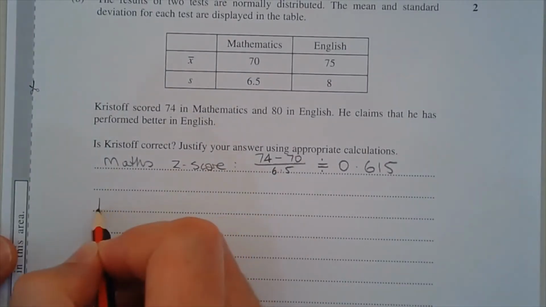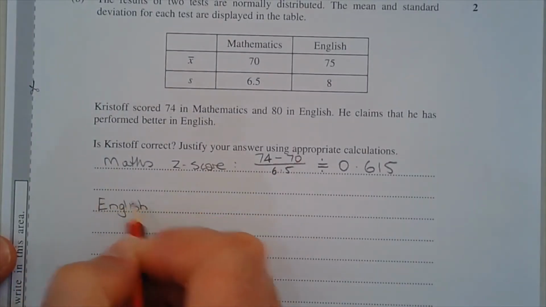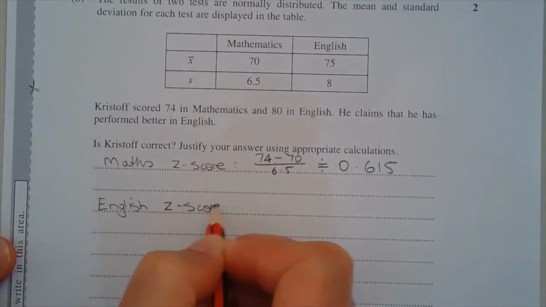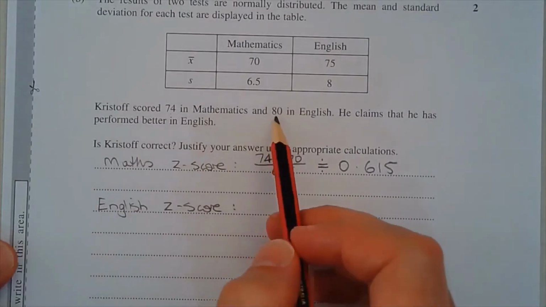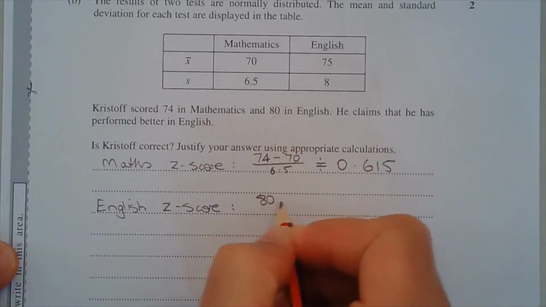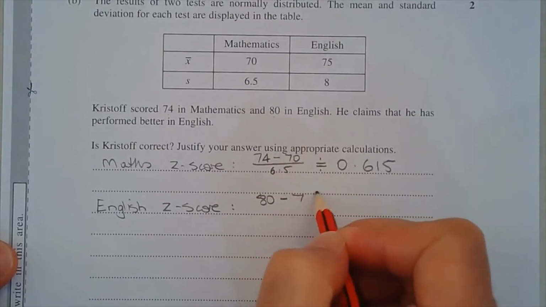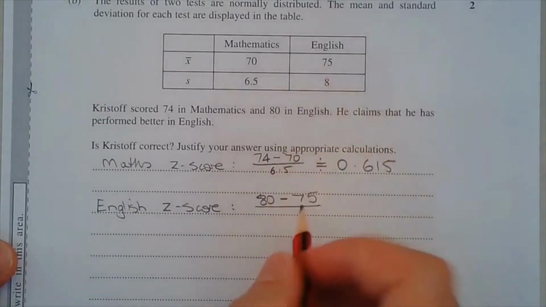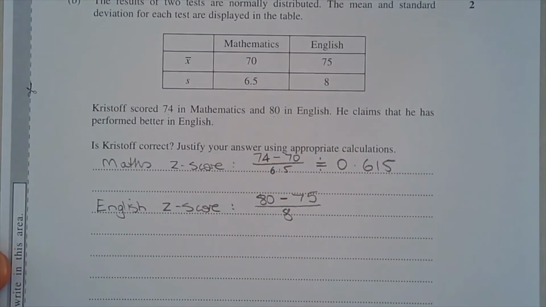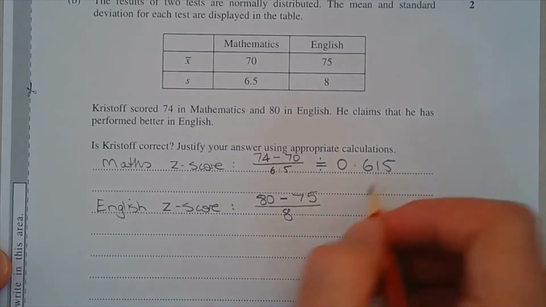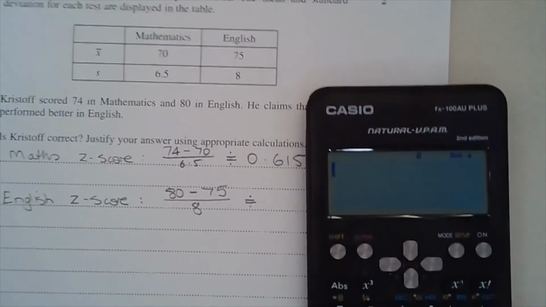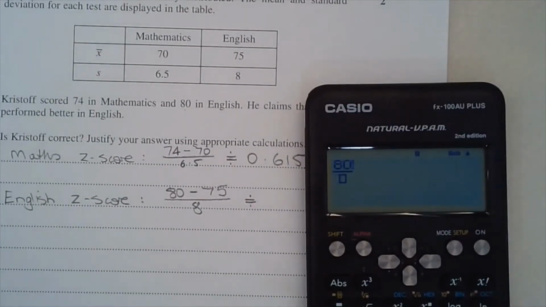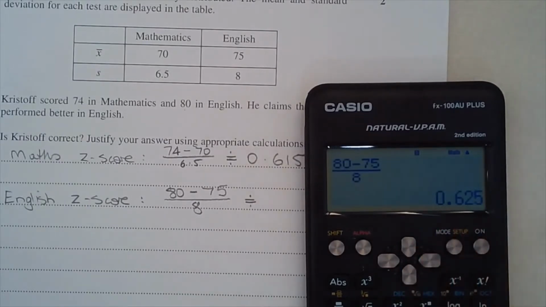Now let's work out the English Z-score. Christoph scored 80 in English, and the mean for English was 75, and we divide that by the standard deviation of 8. We'll see approximately what that evaluates to. 80 minus 75 over 8, and we get 0.625.